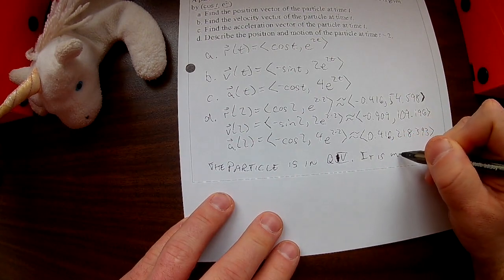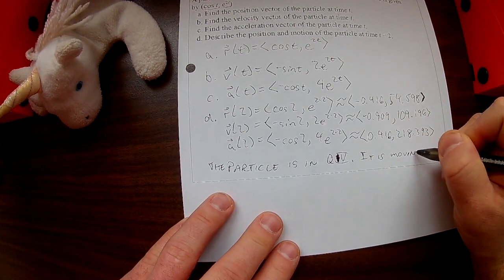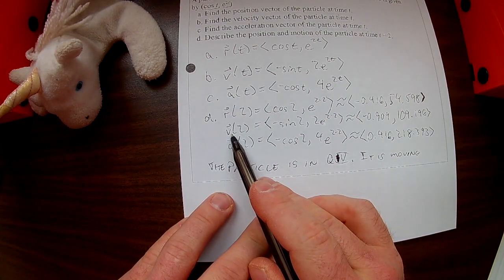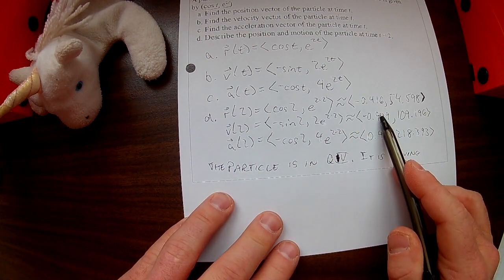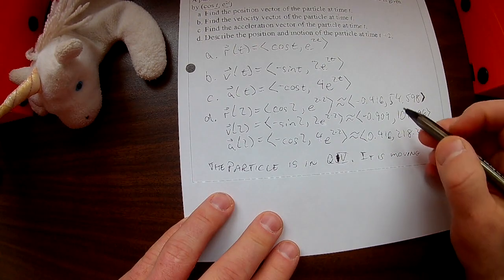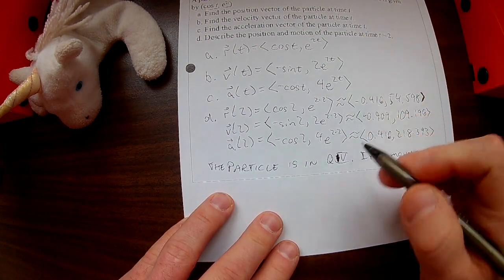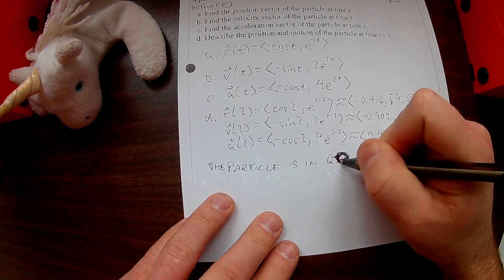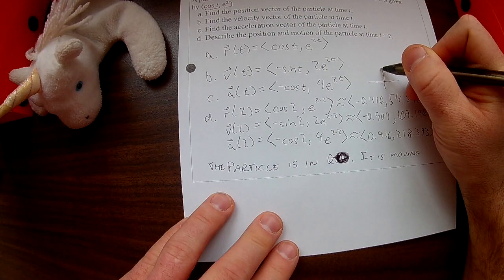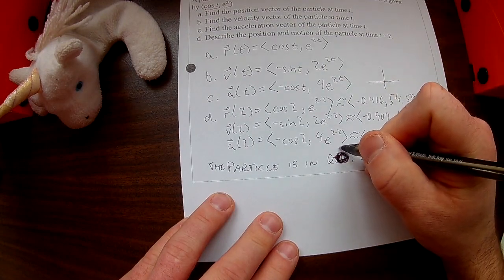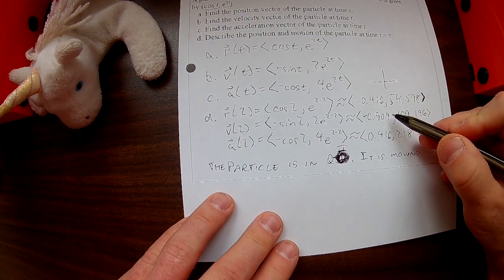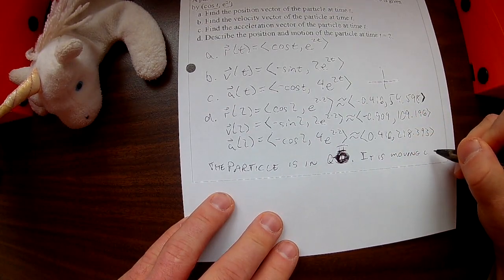It is moving, so the movement is described using the velocity. Velocity is going down and, wait, oh no, left and up. The particle is not in quadrant 4. Just to be clear, negative, positive. It's very slightly in quadrant 2, but somebody would have called me on that if we were in class.